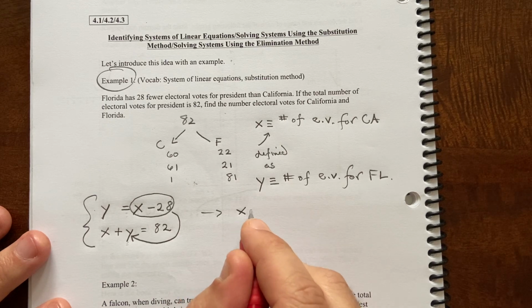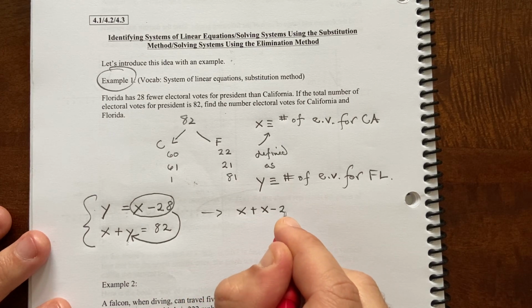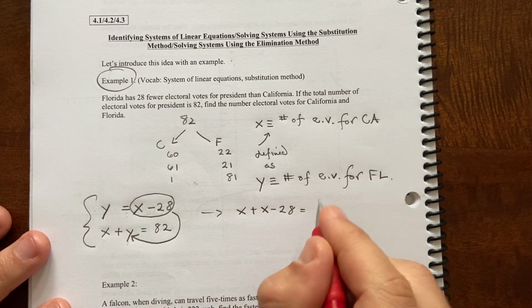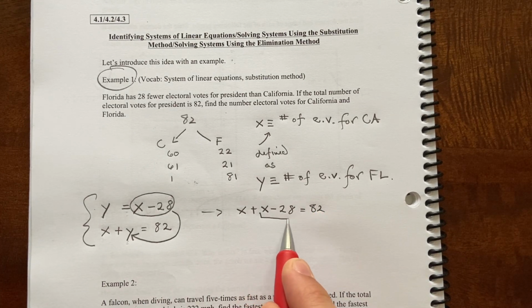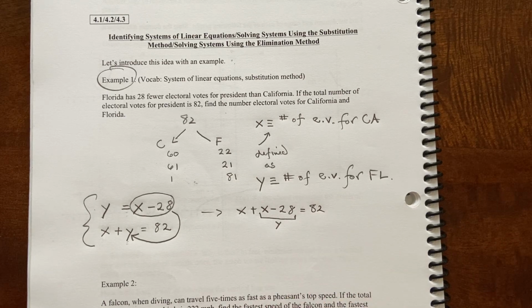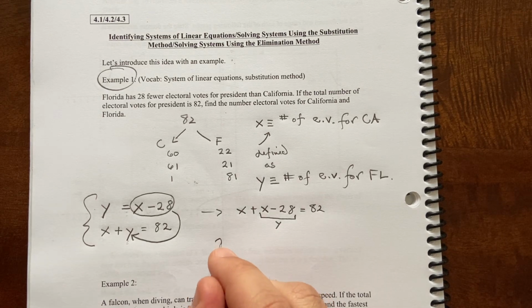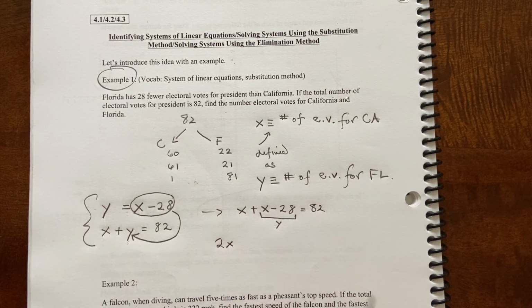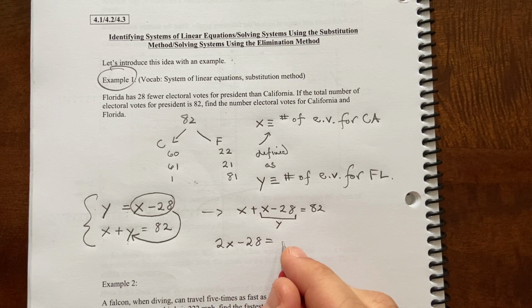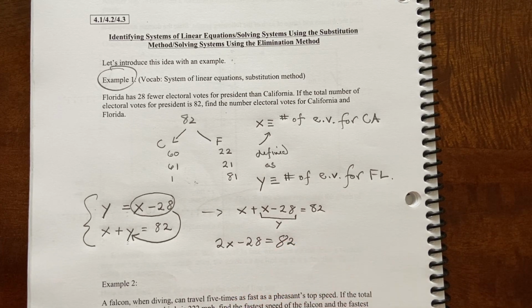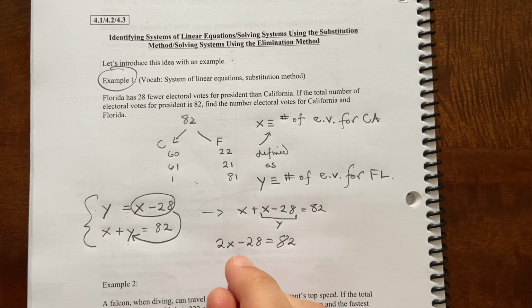So I can say x plus x minus 28 should be equal to 82. Right? This is where y used to be. Now I have this linear equation and one unknown. So 2x, x plus x, minus 28 equals 82. Add 28.